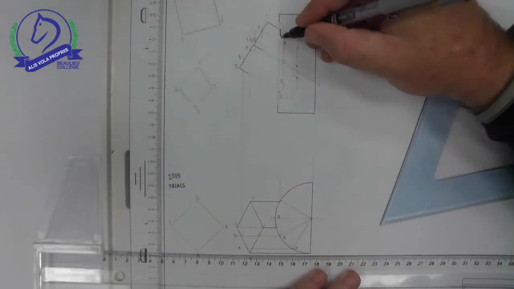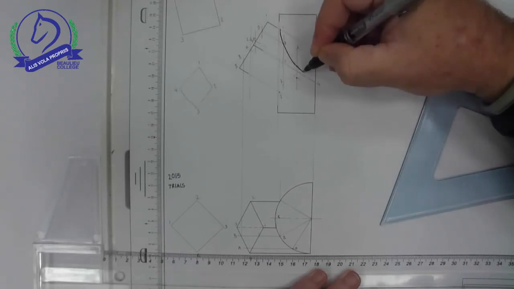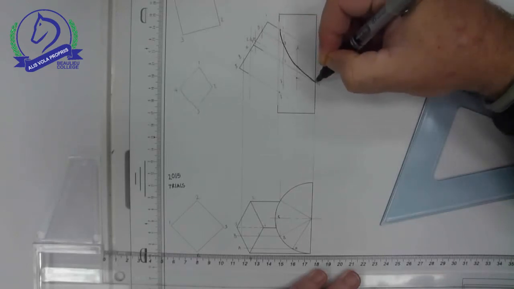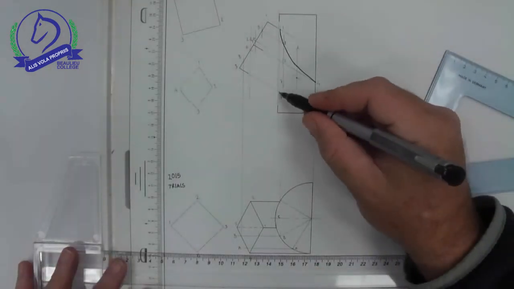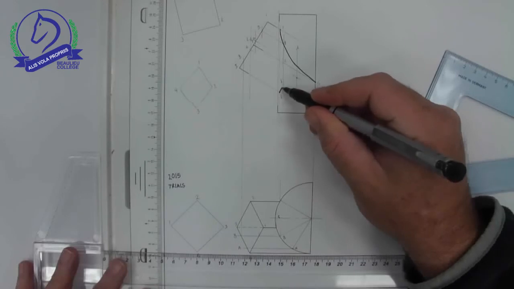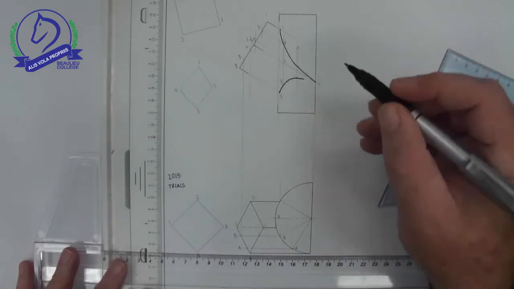Now you can use your flexi curve or French curves to get these points. So quite a long sloping one on that side and a fairly tight curve on this side.